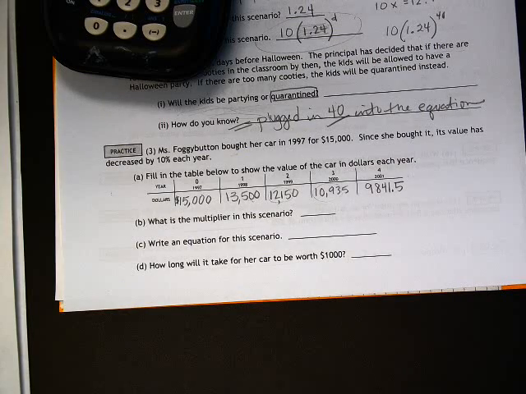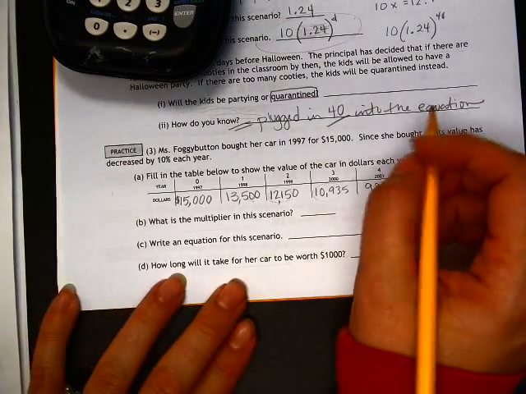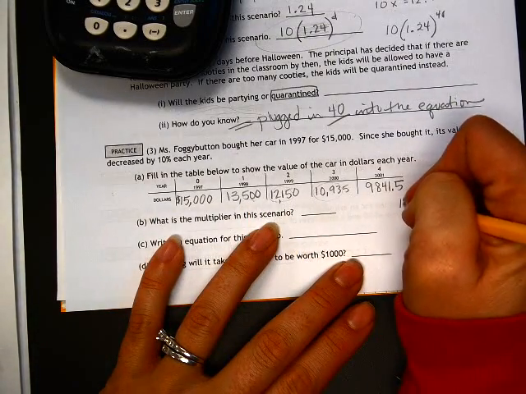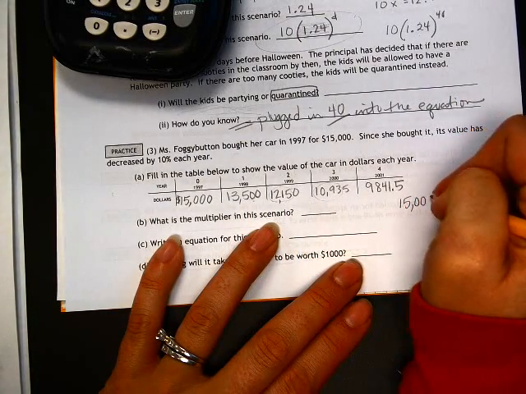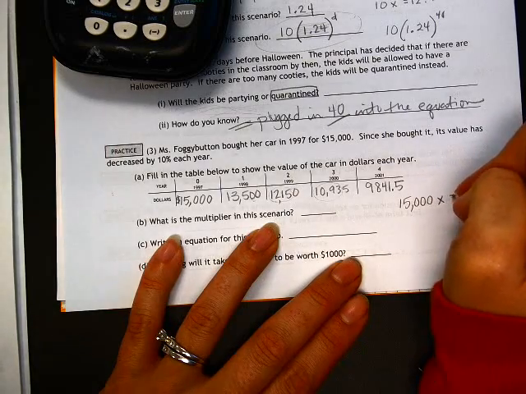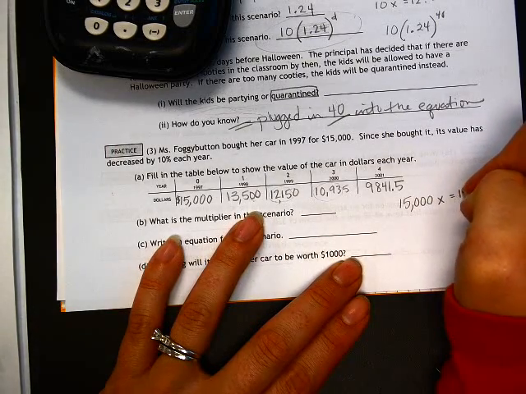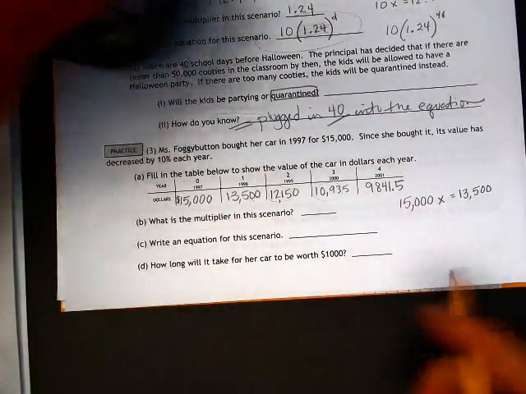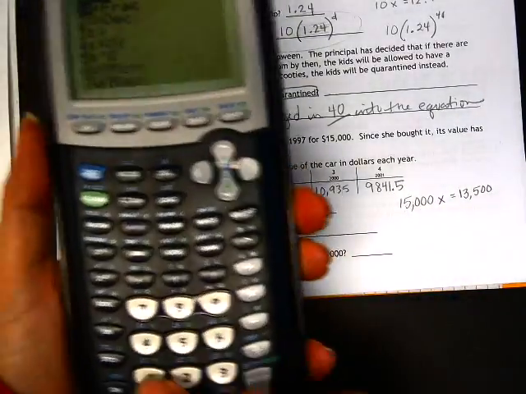If I multiply by something greater than 1, it's going to be getting bigger. If I multiply by something less than 1, it's going to be getting smaller. So what I want to do here is, before I just assume I know what's going on, I'm going to try it. 15,000 times what equals my 13,500? And in order to solve for this, I need to divide by 15,000.